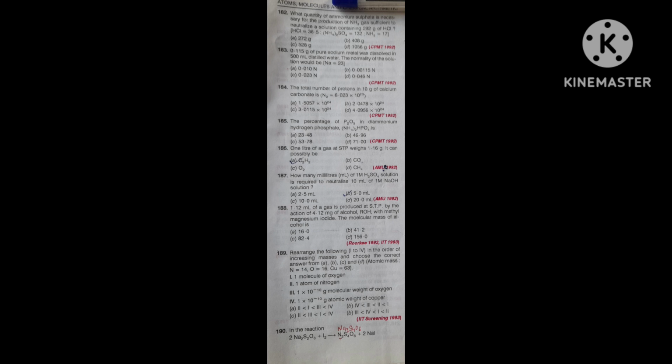In 2Na2S2O3 plus I2, sodium thiosulfate is giving sodium tetrathionate, but by mistake it is written N2. It should be Na2S4O6, sodium tetrathionate, plus 2NaI. A reaction is given like this.